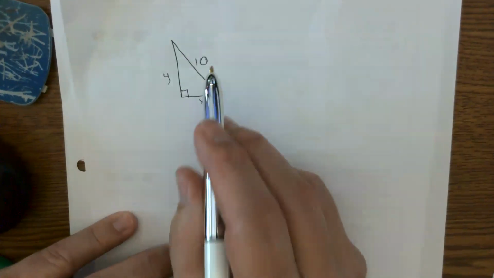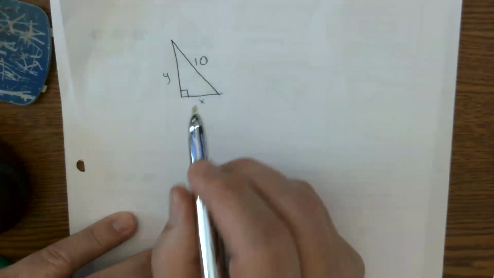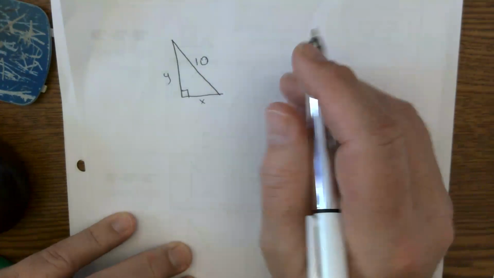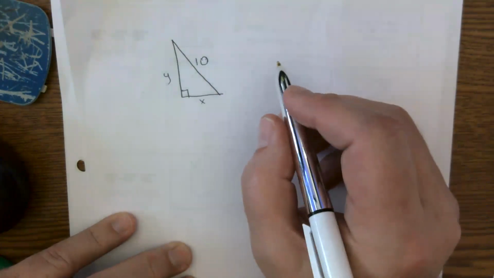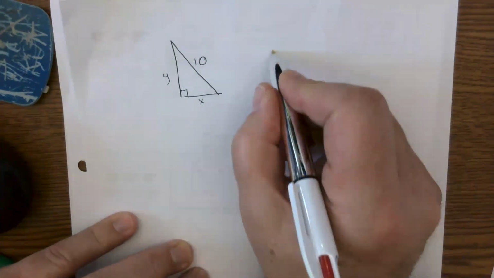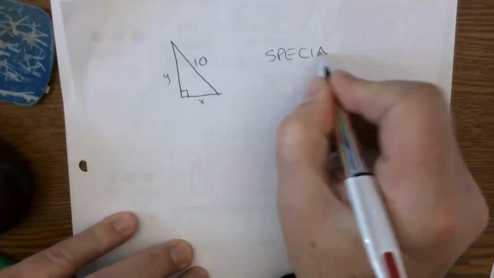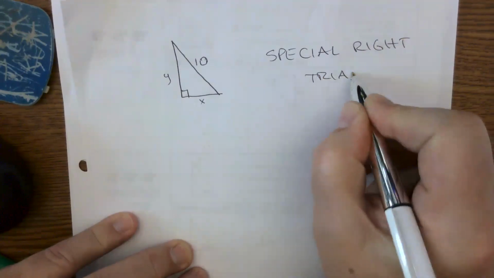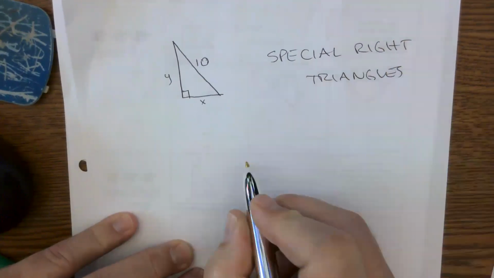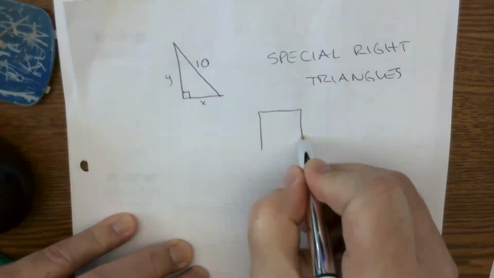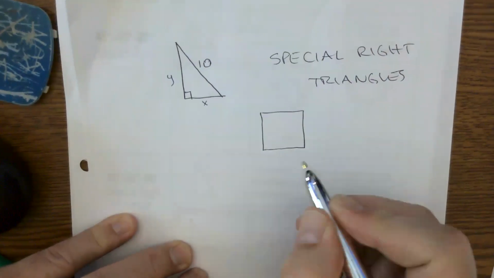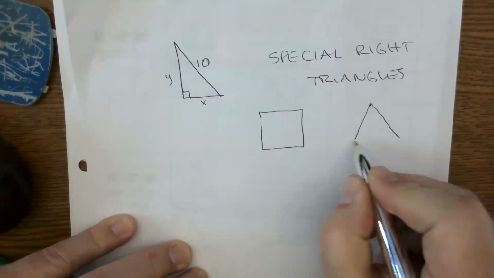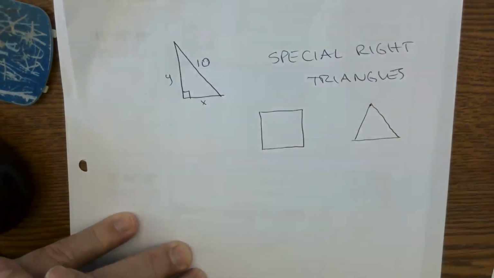There are some triangles where one piece of information about the sides would be enough. And I know I'm supposed to say that all triangles are created equal, but I'm a little bit biased. I believe that there are better triangles and worse triangles. There are some that I'm going to call special right triangles. There's two of them. One of them is when I take a square and I slice it in half. And one of them is when I take an equilateral triangle and slice it in half.